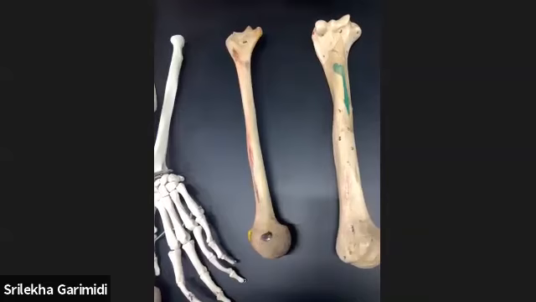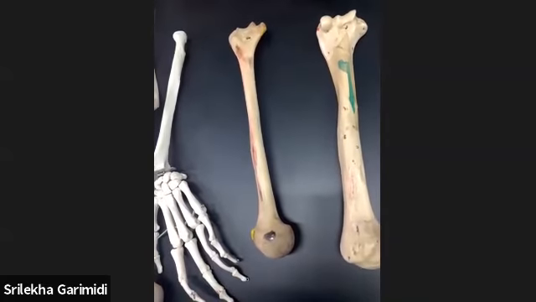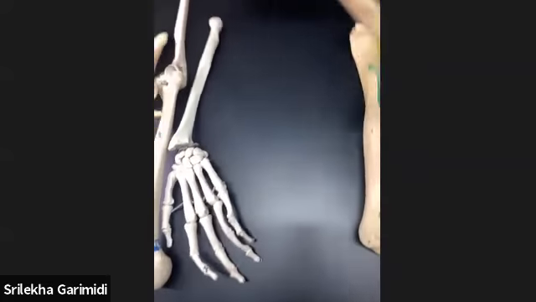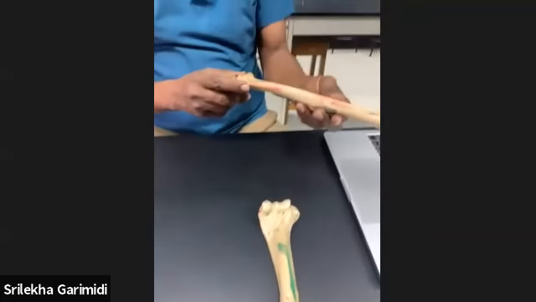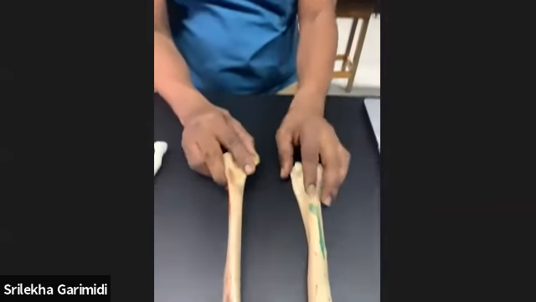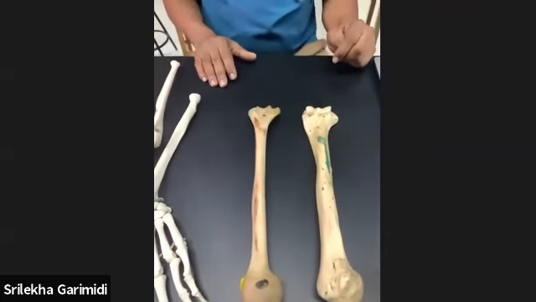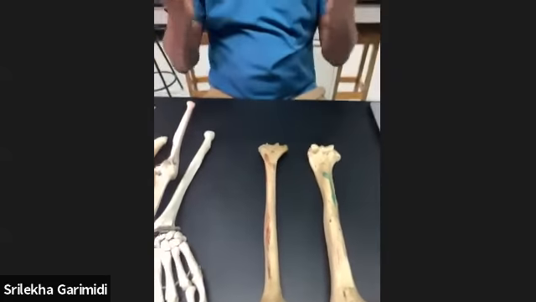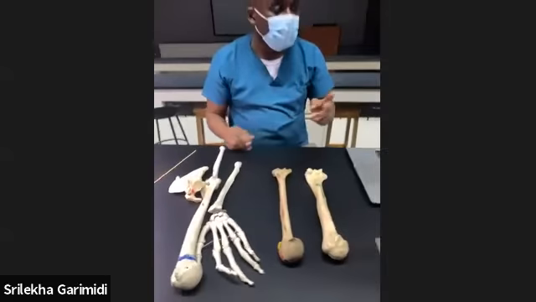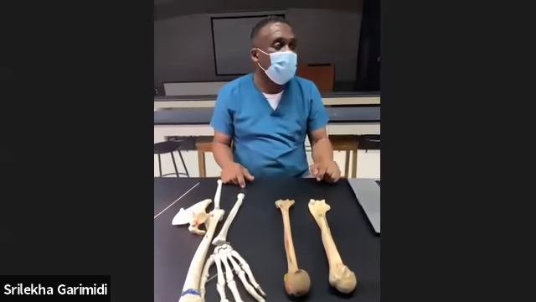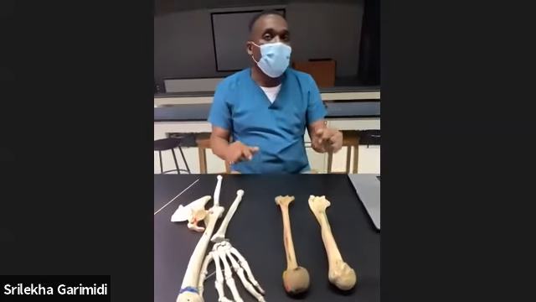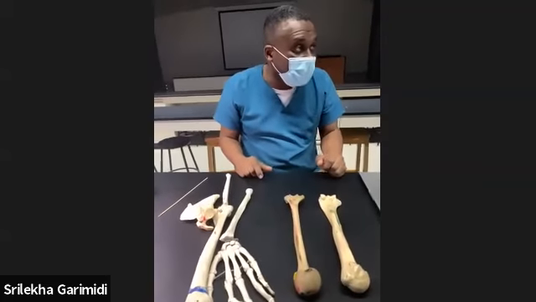You get that? And then now, which other head? We have only gone through 2 heads. The other head is the long head. So there are 3 heads to the triceps: medial head, lateral head, and the long head.